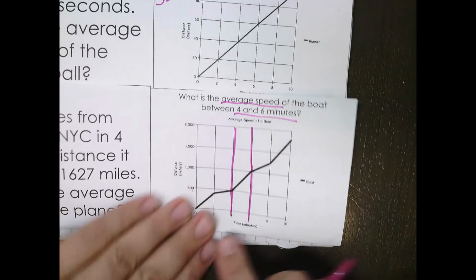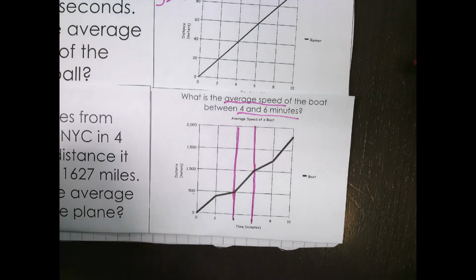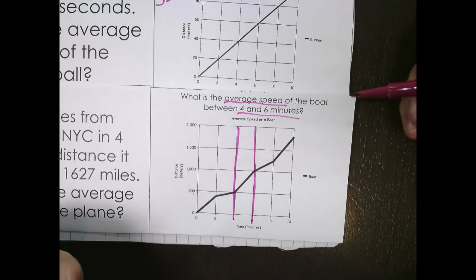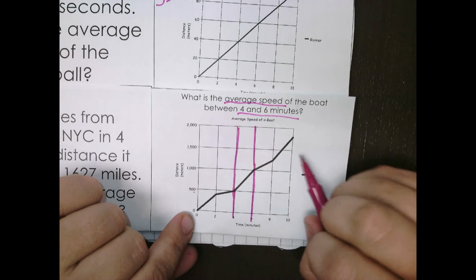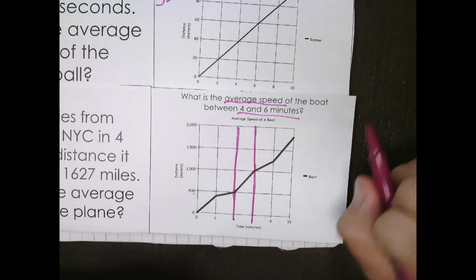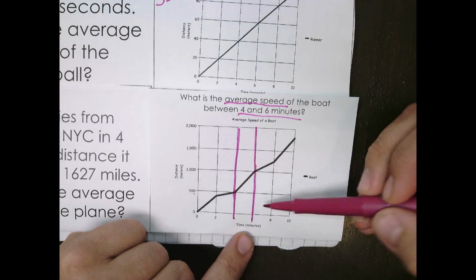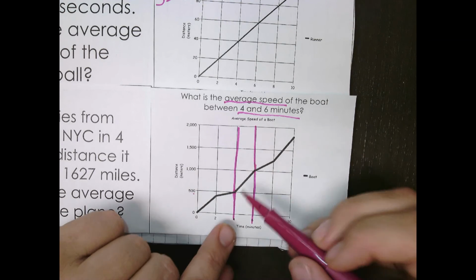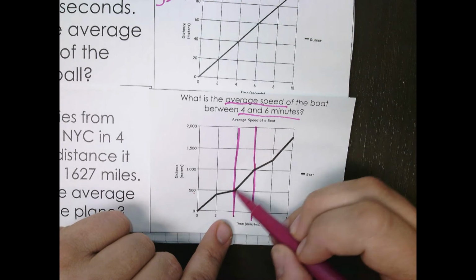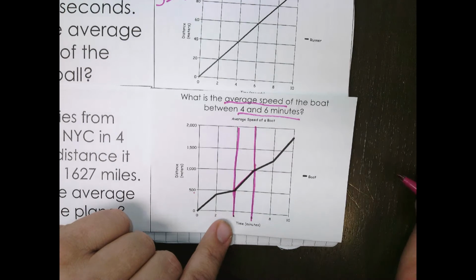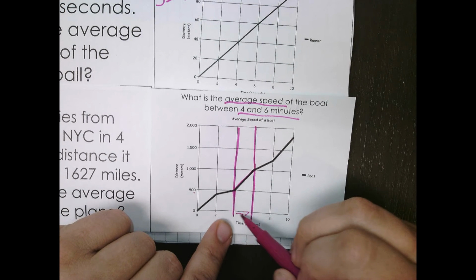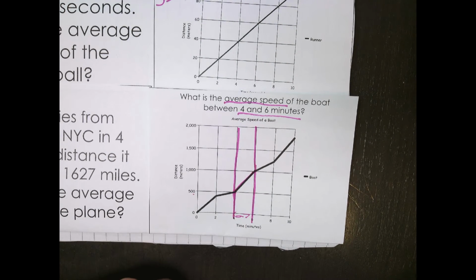So the main thing to understand on these graphs is that you have to realize where they are asking for the speed. They're not asking for the speed of the whole graph. They're asking for the speed just between 4 and 6. So you only need the distance traveled between 4 and 6 and the time between 4 and 6.